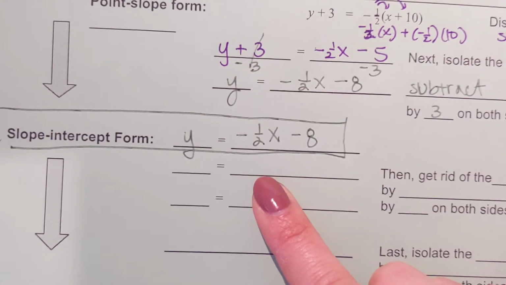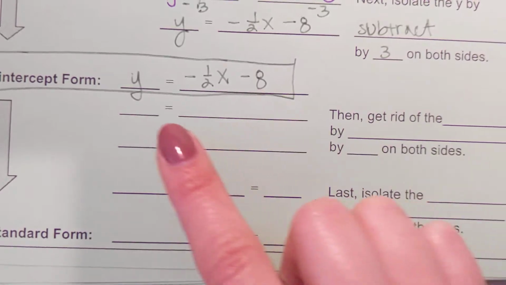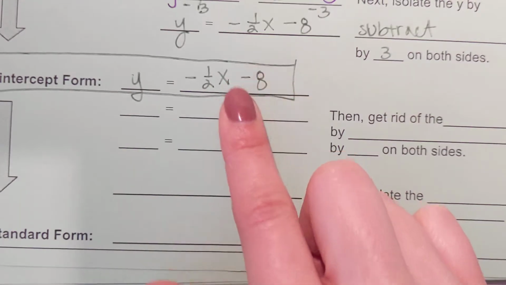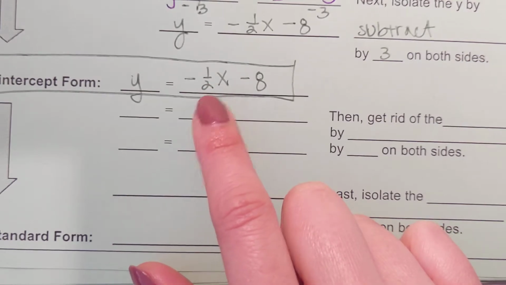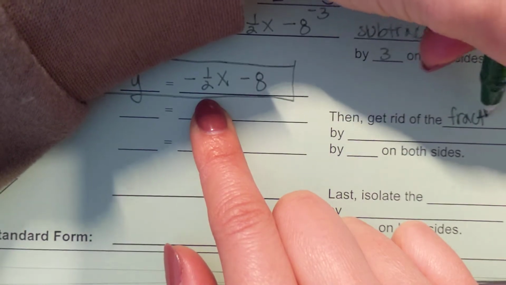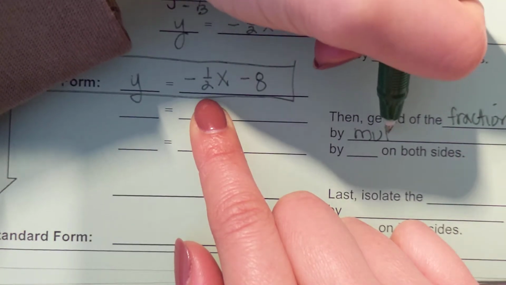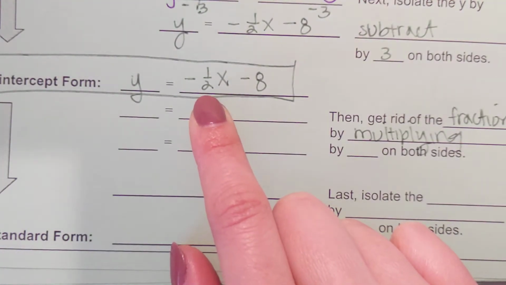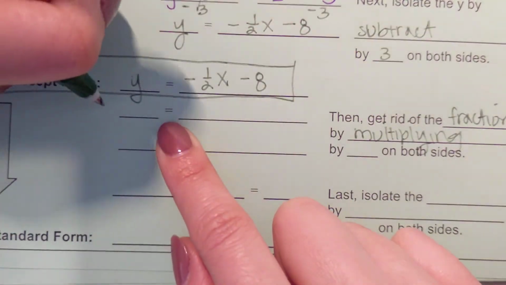So when I want to do standard form, which I want to end up with down here on this line, I want to move all my x's and y's to one side and then have my constant alone. If I have a fraction though, I want to get rid of that first. So I'm going to start by getting rid of the fraction by multiplying by the denominator of our fraction. The denominator is the number on the bottom, so that's 2. So I'm going to multiply both sides by 2.